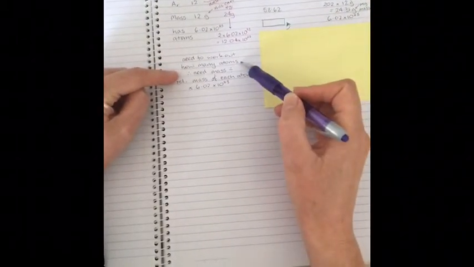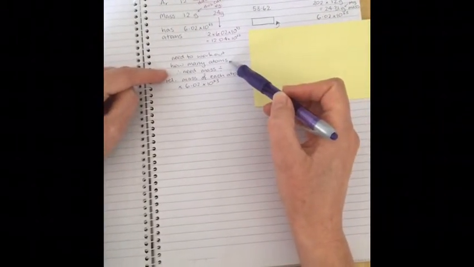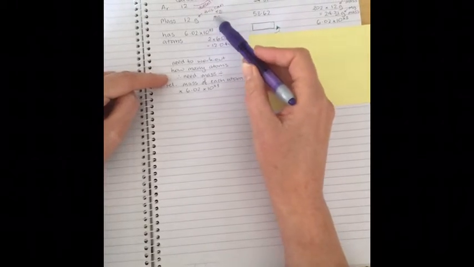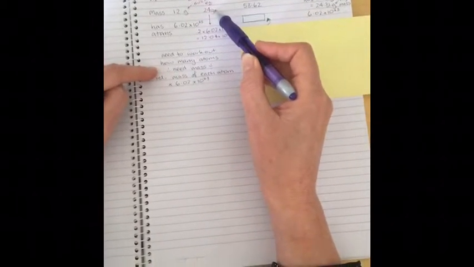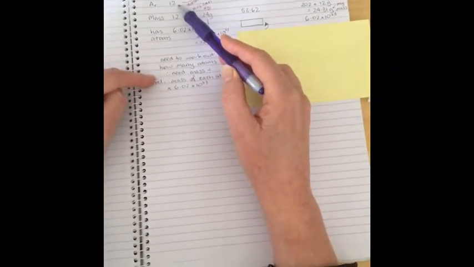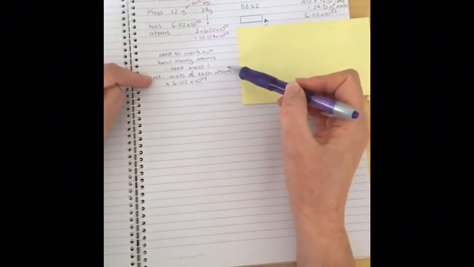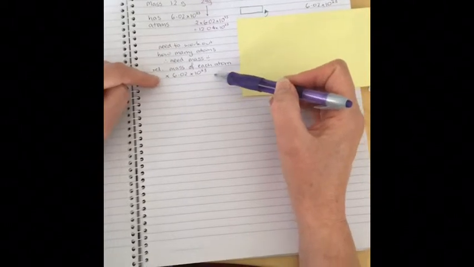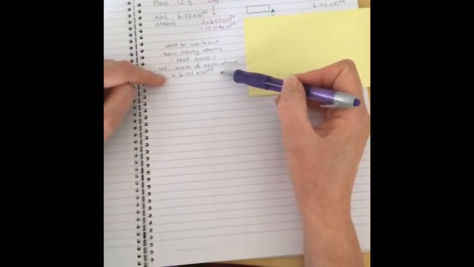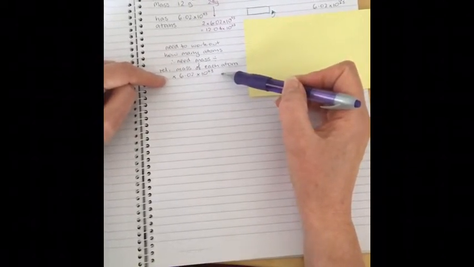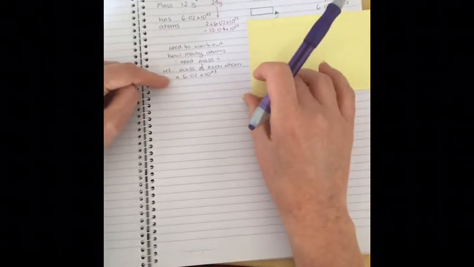So how many atoms do I have? I'm going to need the mass, whatever the mass is that I have in front of me. I have to divide that by the number from the atomic mass. And then I need to times it by 6.02 by 10 to the 23. Okay, well I can do that for this one.